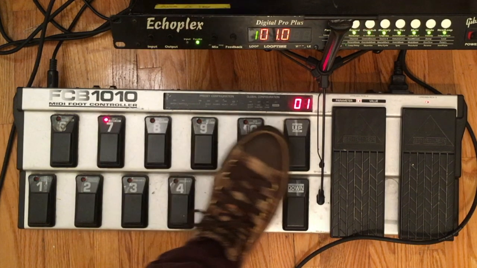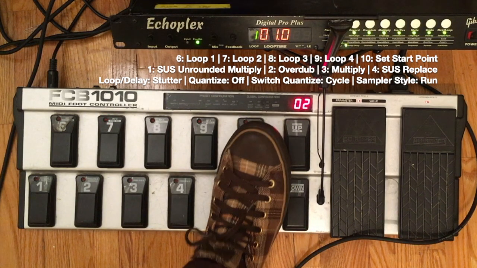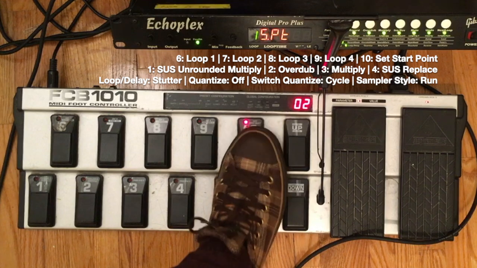So we were in the quick change bank, now we're switching one bank higher to the multiple loops bank, and this is where we're going to hang out for the rest of the tune. The first thing I'm doing in the multiple loops bank is hitting the start point button just to make sure that the actual musical downbeat of the loop lines up with the technical start point of the loop itself.